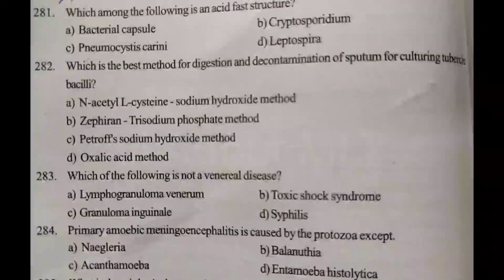Primary amoebic meningoencephalitis is caused by the protozoa except: option A, Naegleria. Option B, Balamuthia. Option C, Acanthamoeba. Option D, Entamoeba histolytica. Answer is option D, Entamoeba histolytica.